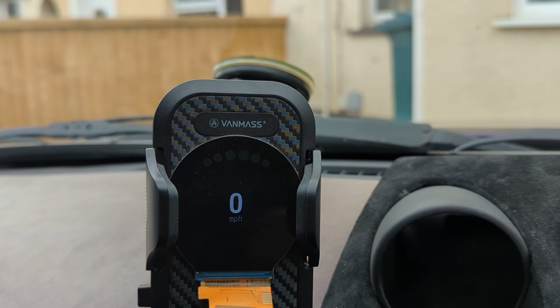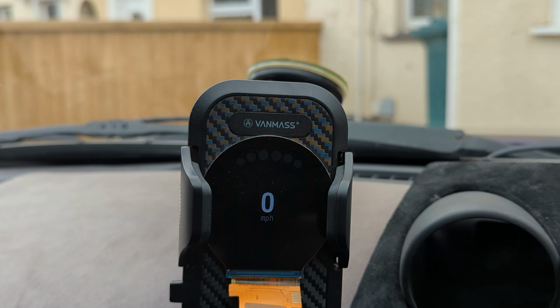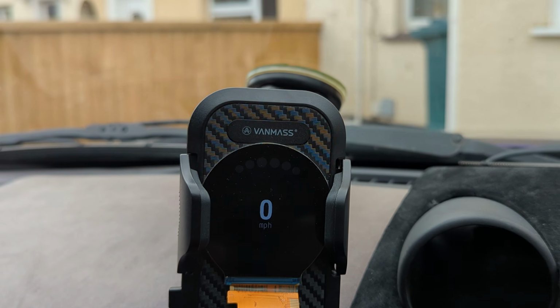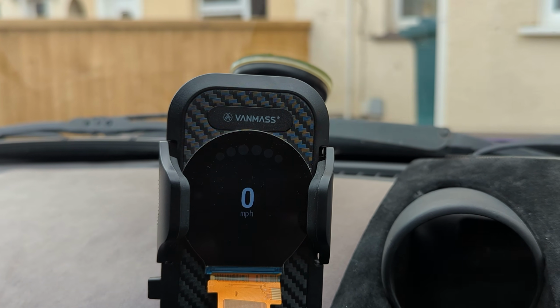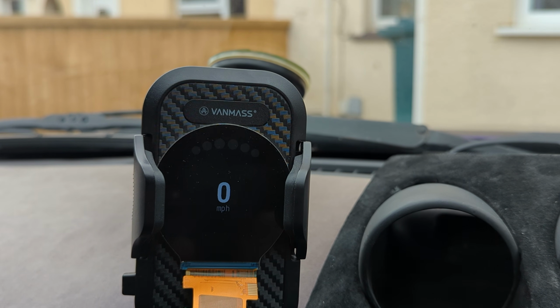I got the car started up, and then we're hoping that this RPM comes in. I don't particularly want to redline it whilst it's cold, sat on a drive. It's not very neighborly, but let's get the RPM up.